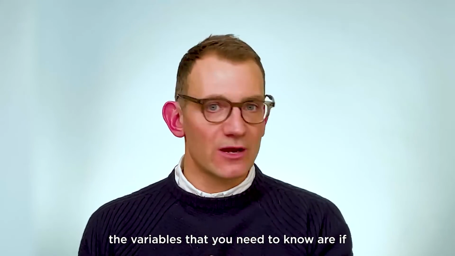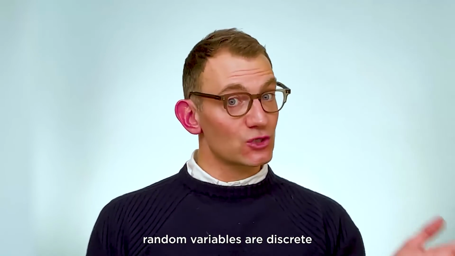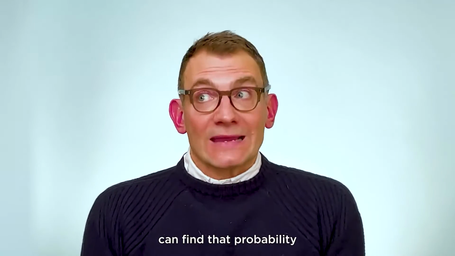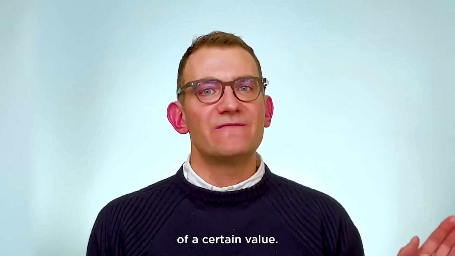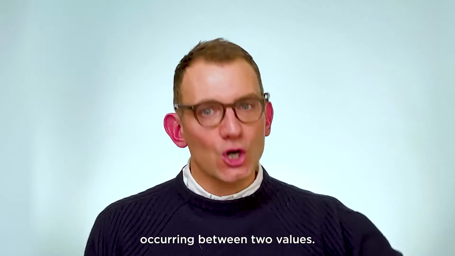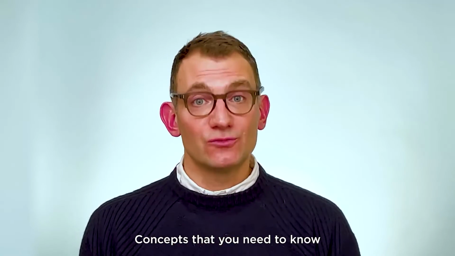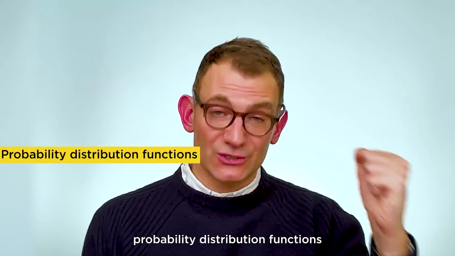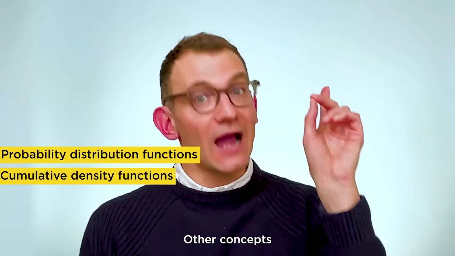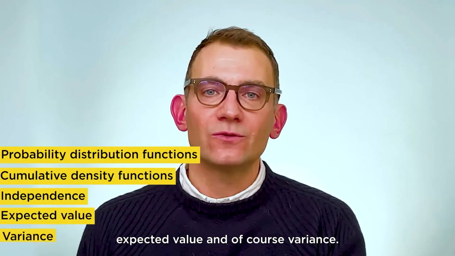First off, the variables that you need to know are random variables, which are discrete or continuous. If they are discrete, then you can find the probability of a certain value. If they're continuous, then you are looking for the probability of the variable occurring between 2 values. Concepts that you need to know are going to be probability distribution functions and, of course, cumulative density functions. Other concepts that you need to have up in your noggins are independence, expected value, and, of course, variance.